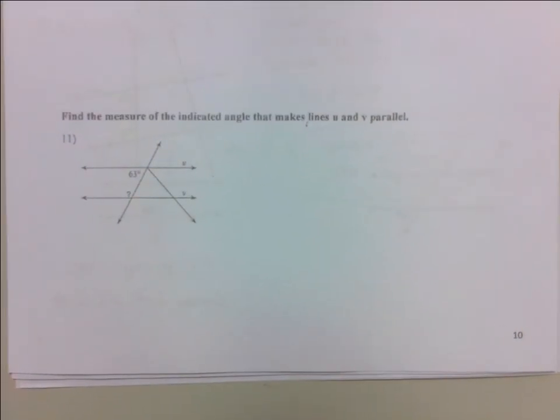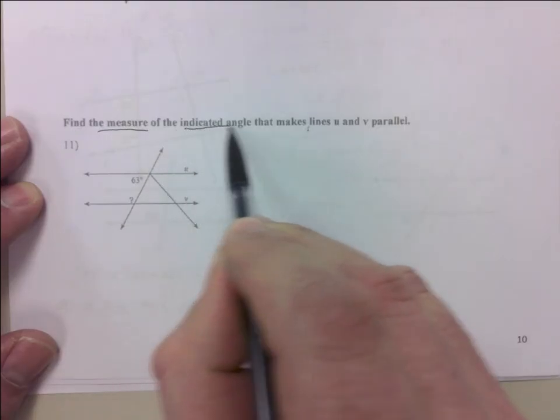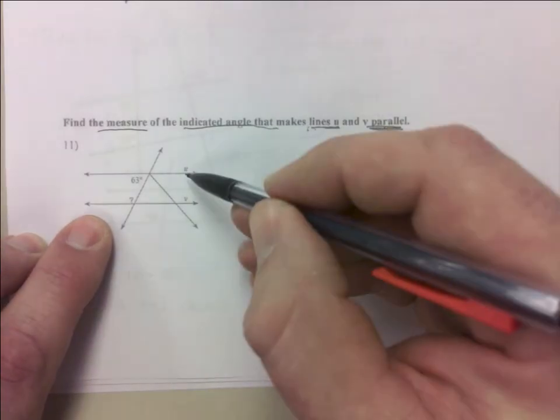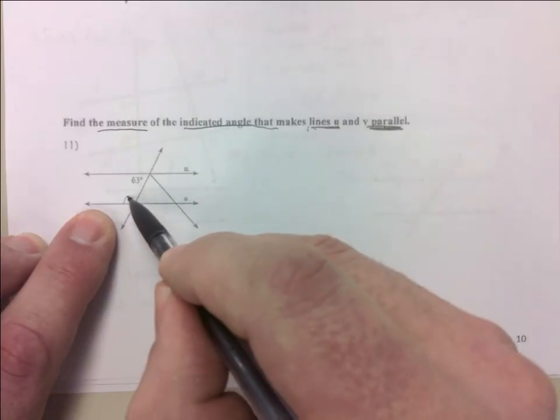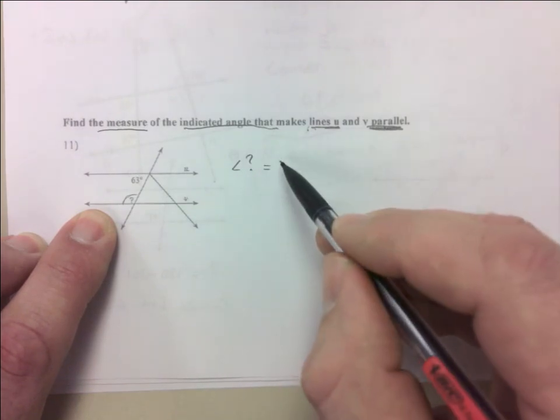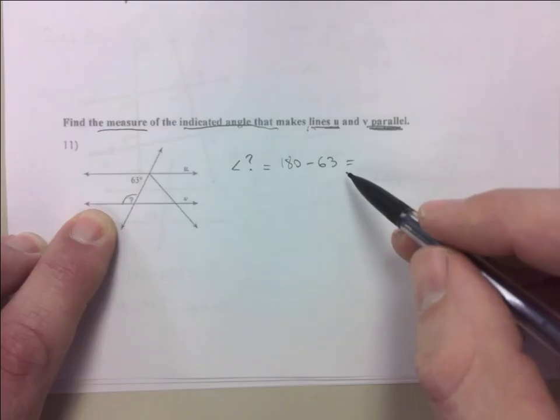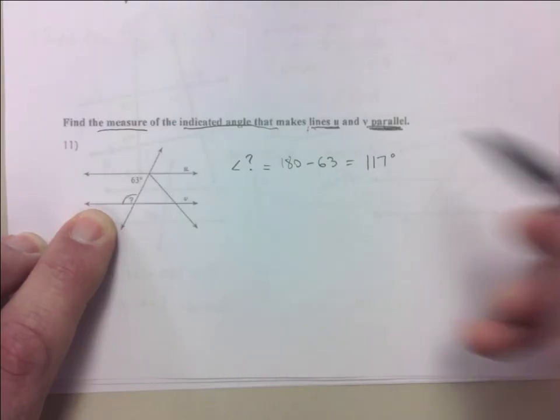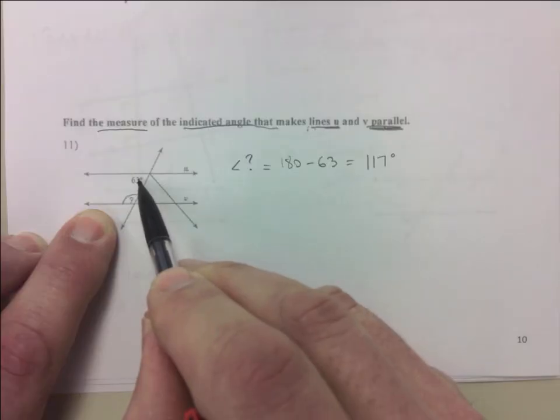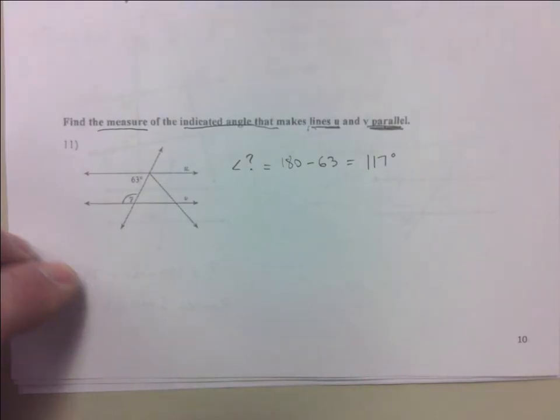It's still kind of asking the same as we've been asking here, but look at what it says here. Find the measure of the indicated angle that makes lines U and V parallel. You want these lines to be parallel. What would this have to be? Well, angle question mark would have to be 180 minus 63, right? That gets me to 117. If this is 117, then both of these would add up to 180, which is exactly what you want. Okay. Let's keep going.